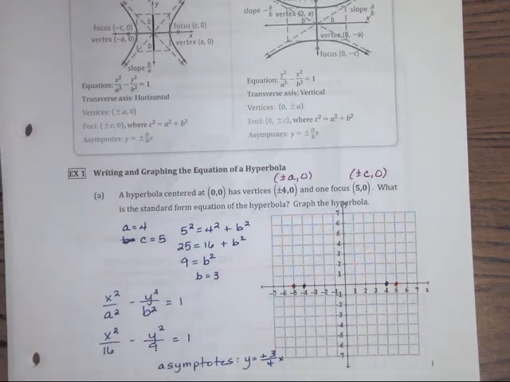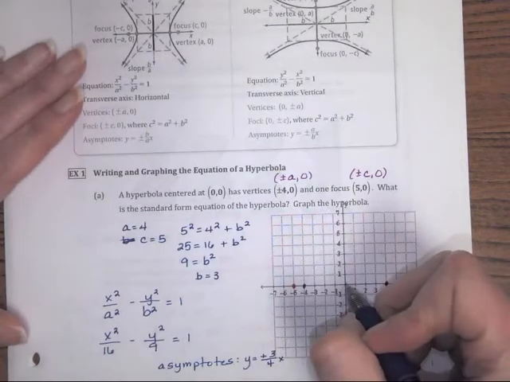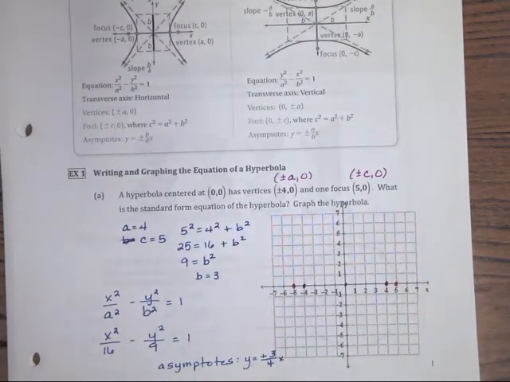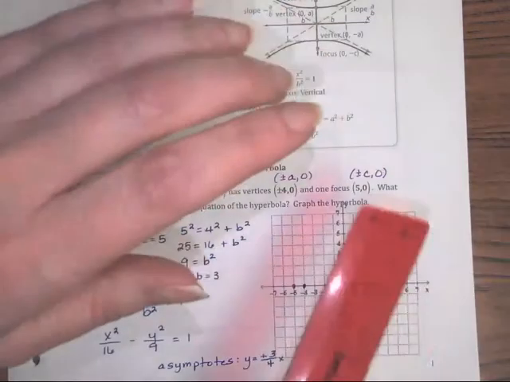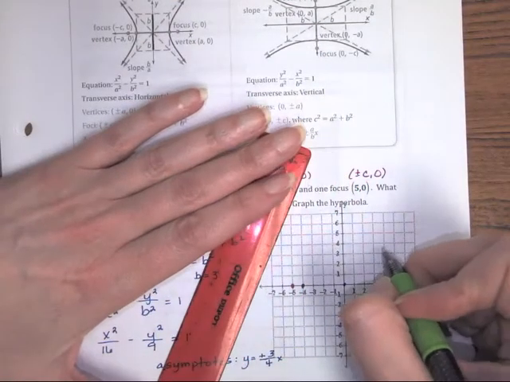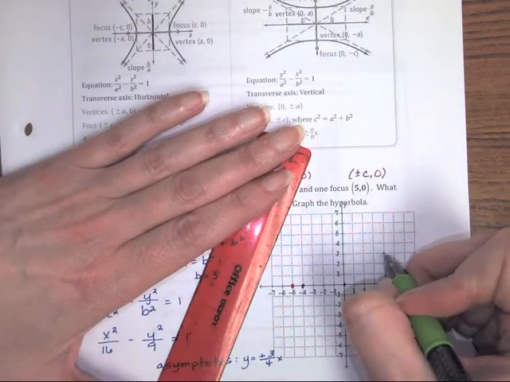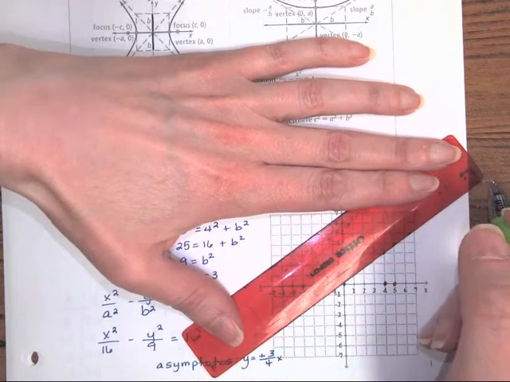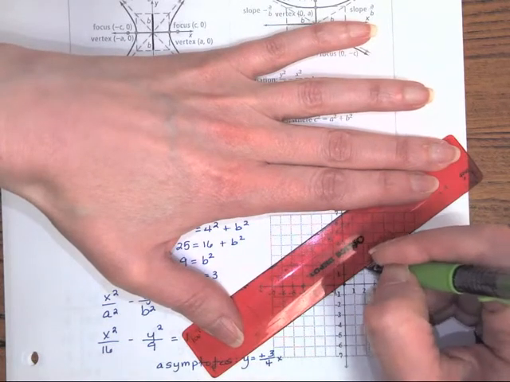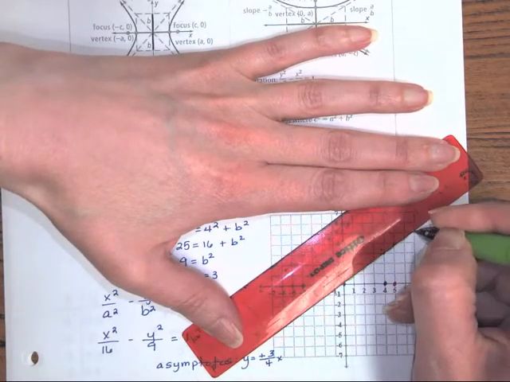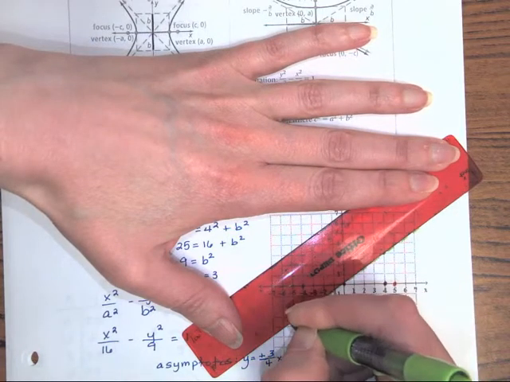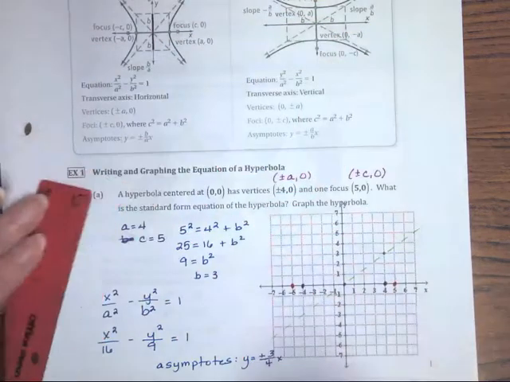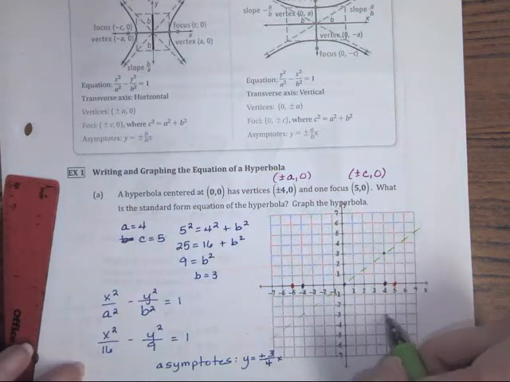So 3/4 x and negative 3/4 x. So if I'm here at the center, 3/4 x, let's give me a new color here, which is up 3 and over 4, right? This is going to give me an asymptote right here. Negative 3/4 x means down 3 and 4 to the right.